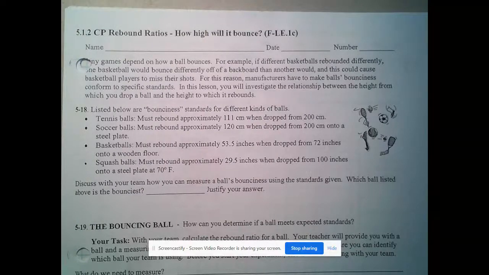Many games depend on how a ball bounces. For example, if different basketballs rebounded differently, one basketball would bounce differently off of a backboard than another would. And this could cause basketball players to miss their shots. For this reason, manufacturers have to make balls' bounciness conform to specific standards. In this lesson, you will investigate the relationship between the height from which you drop a ball and the height to which it rebounds.